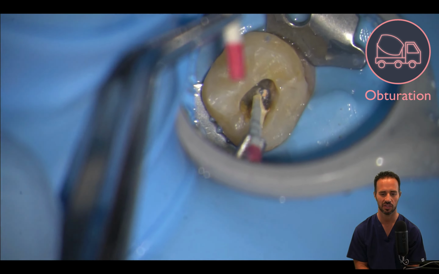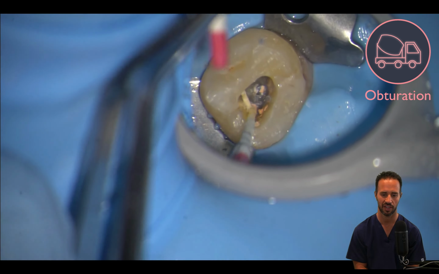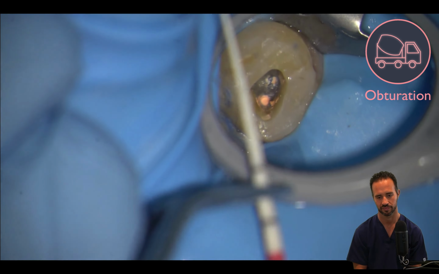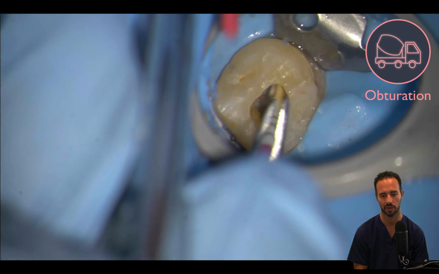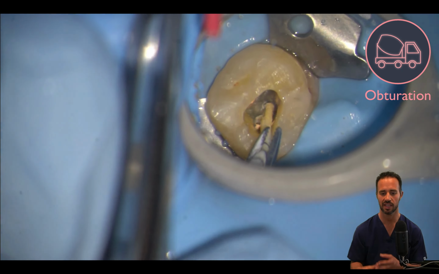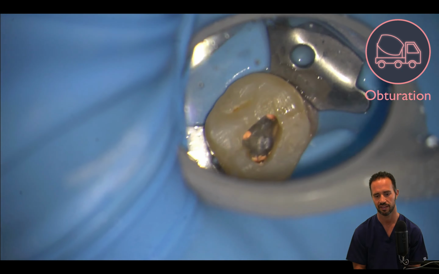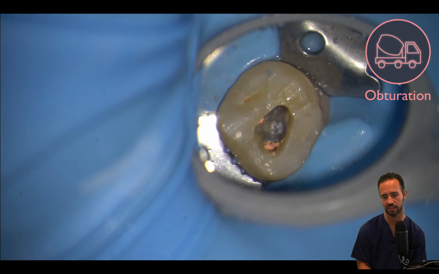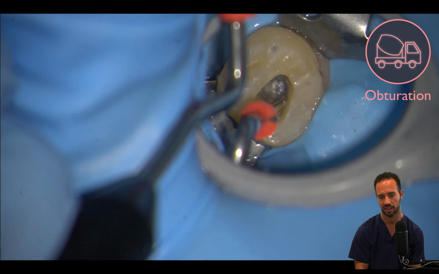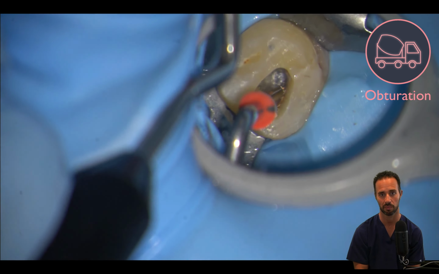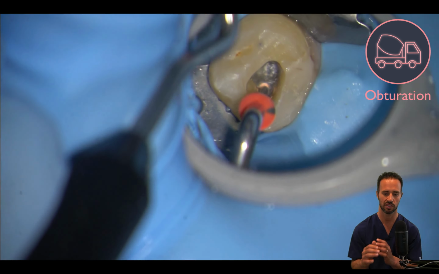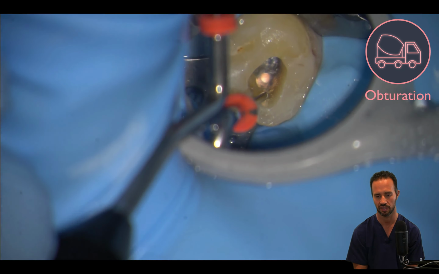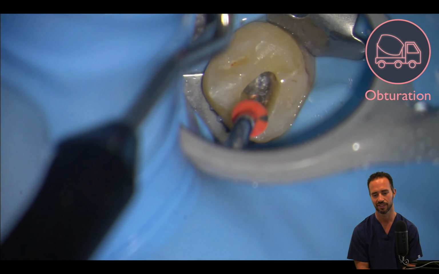So in this case, I'm actually using a paper point to try to flake off that gutta percha in the MB2 area. One of the reasons that that's so important is because if you think about it, if this case ever needs to be retreated and a provider sees gutta percha in the MB2 area, they're going to think that that goes all the way to an apex, and they're going to start prepping in that area and potentially perforating that. So, just fill what you've discovered. Don't kid yourself and start filling gutta percha where there was no canal found.